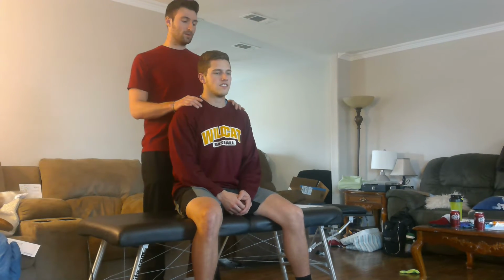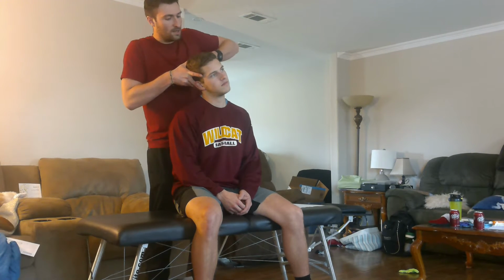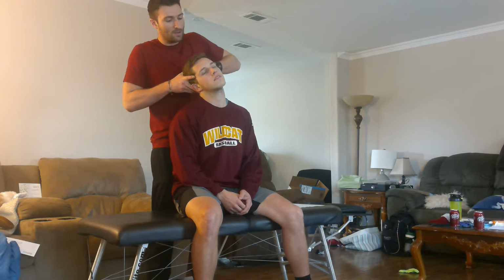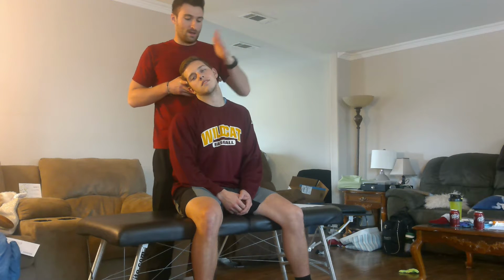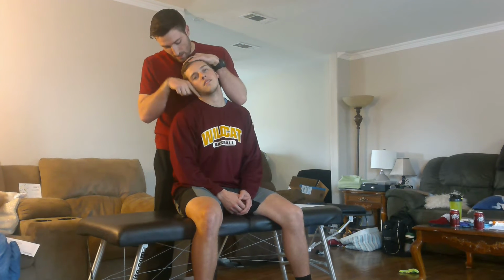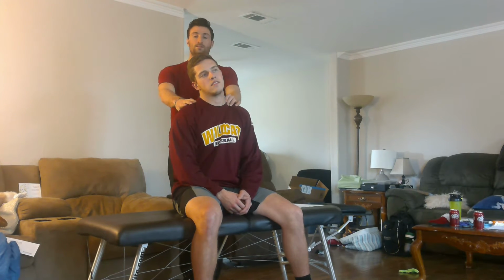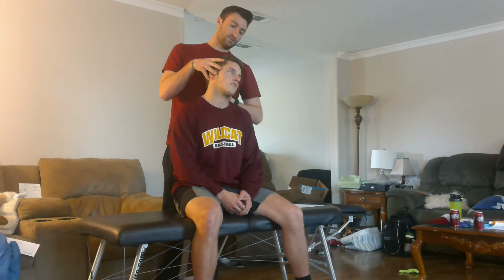So this is going to be the maximal compression test. All you're going to do is laterally flex the patient's head, extend them, and then rotate. And then you're going to apply that overload right down the articular pillars, and that is going to be checked on both sides.